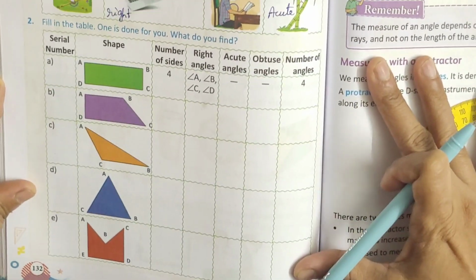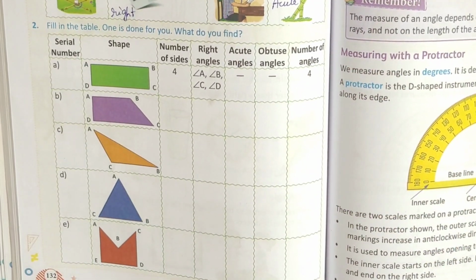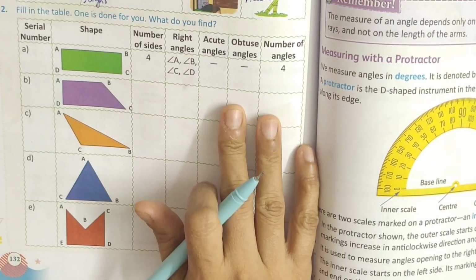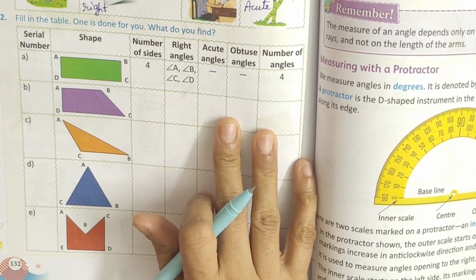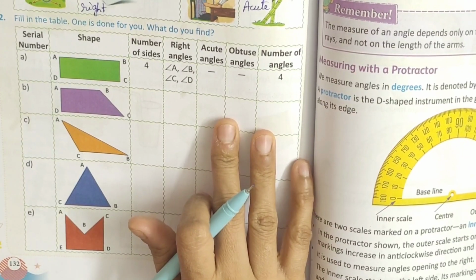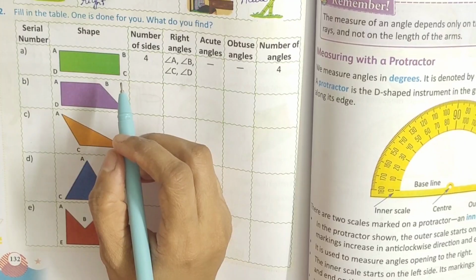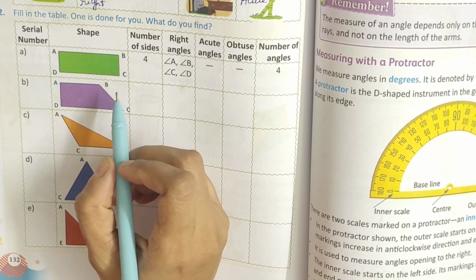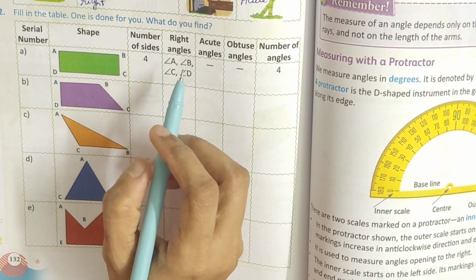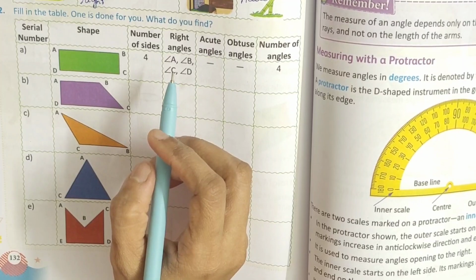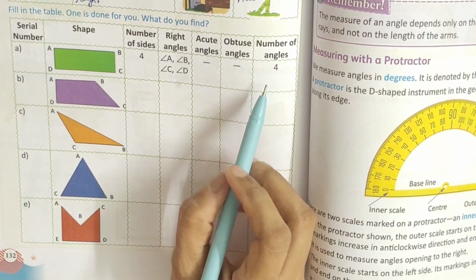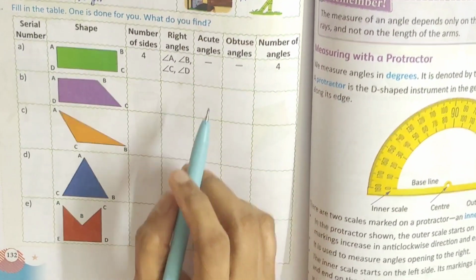Next comes fill in the table. One is done for you. What do you find? So, this is number of sides, right angle, acute angle, obtuse angle, number of angles. Okay, one is done for you.